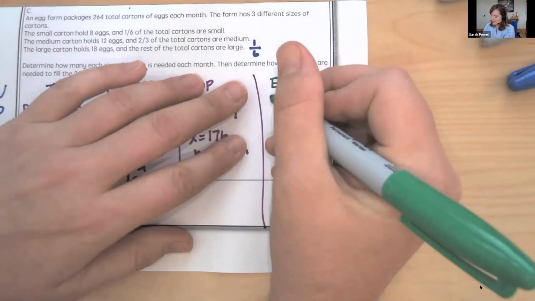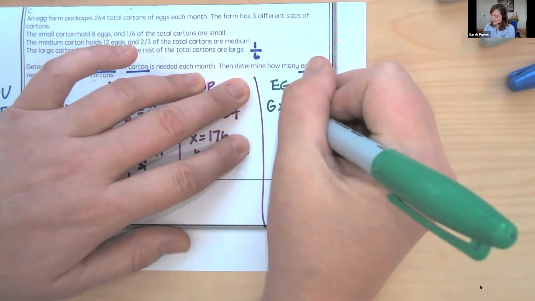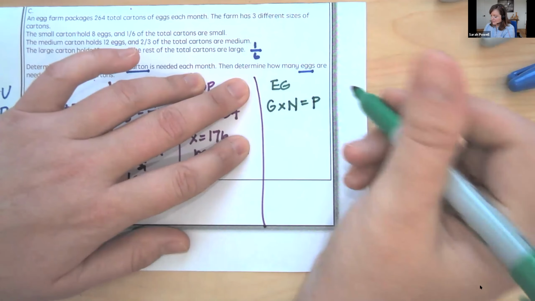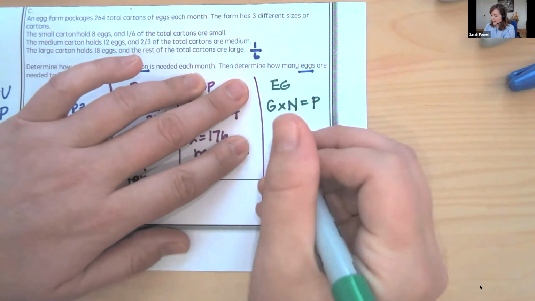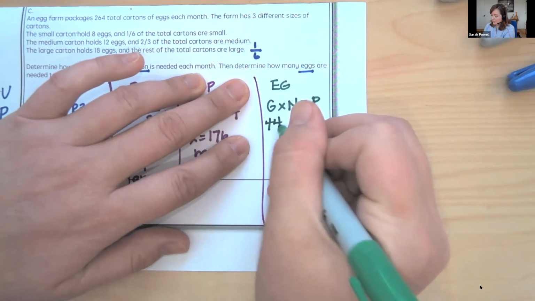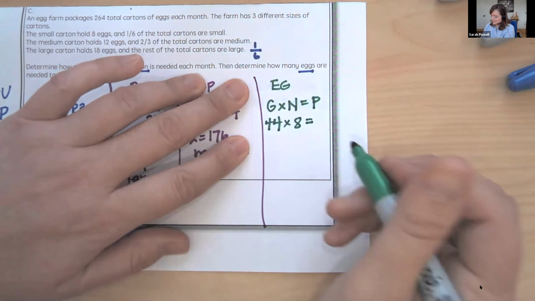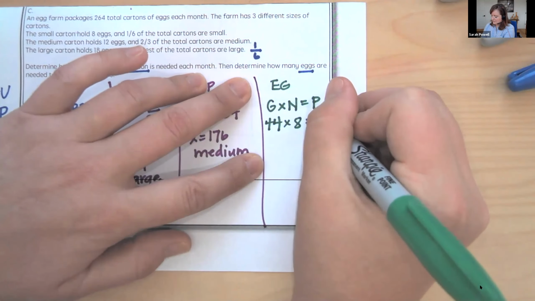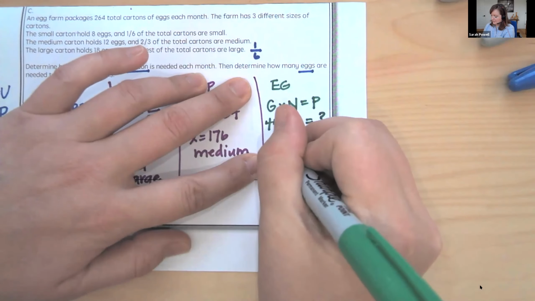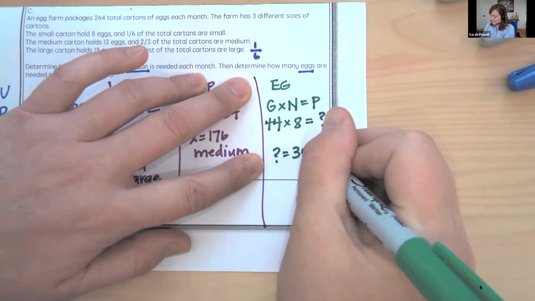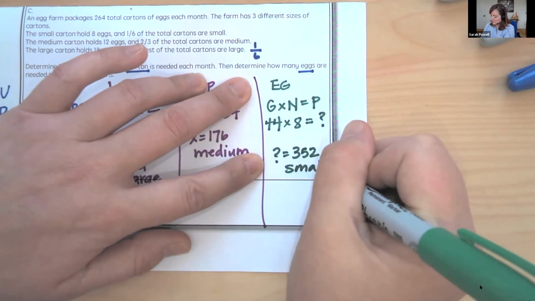So here I know that if I have groups times the number in each group equals the product. So just focusing on the small eggs, I have 44 cartons with 8 in each. So 44 times 8, if I remember correctly, I think it's 352. I'll kind of use my brain to remember that.